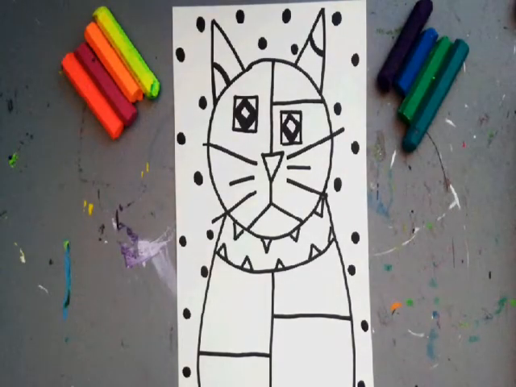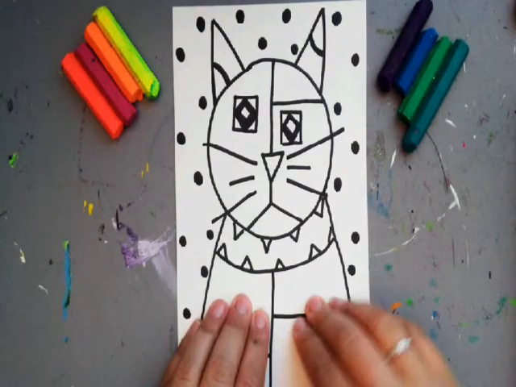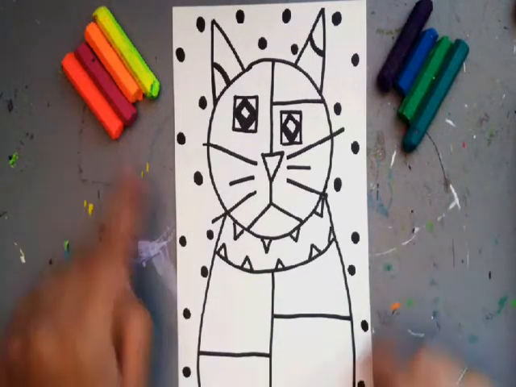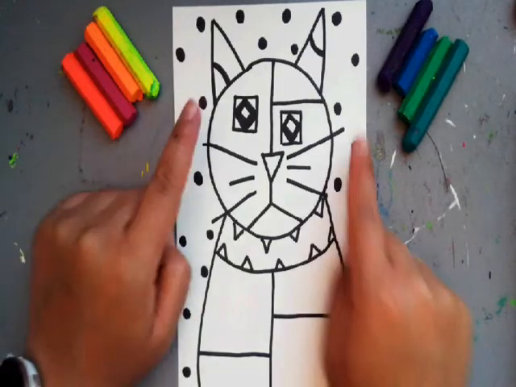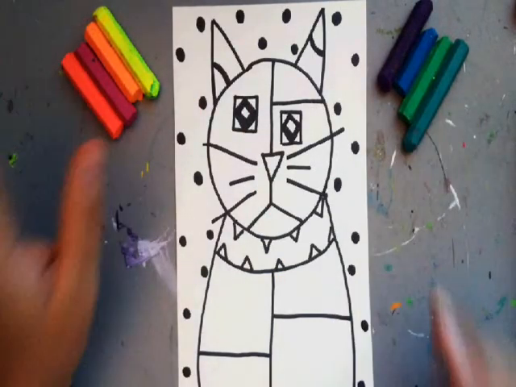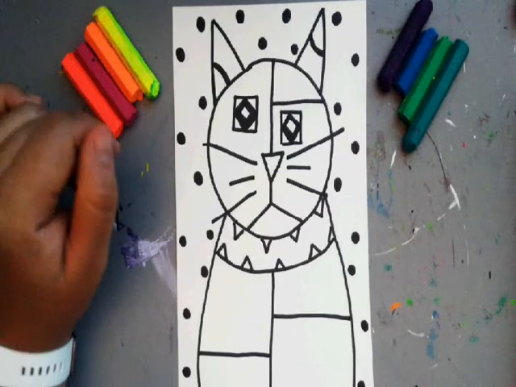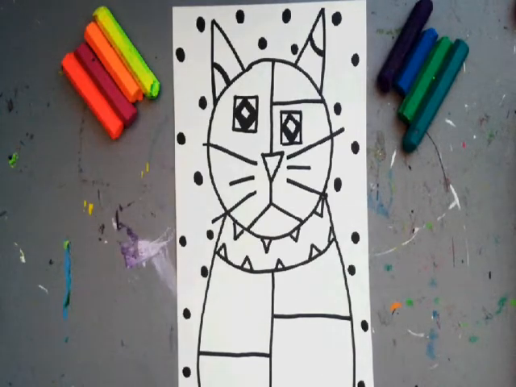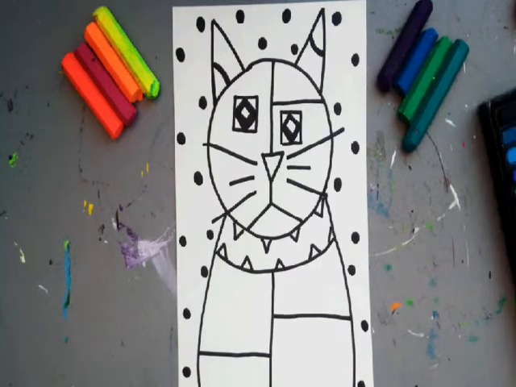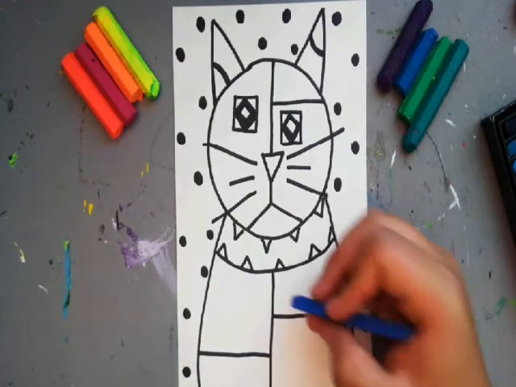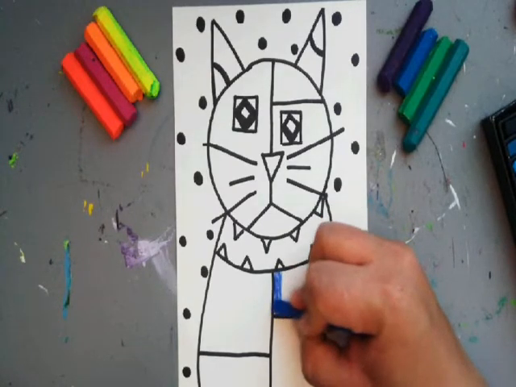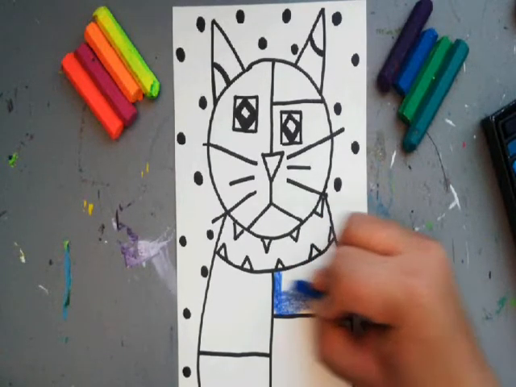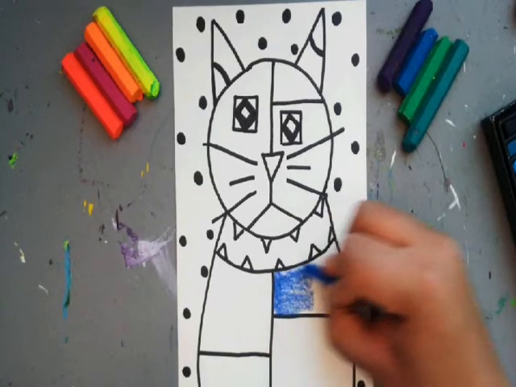So you can choose if you want the cat cool and the background warm, or the cat warm and the background cool. So you decide. I'm going to make the cat warm. No. I'm going to make the cat cool. It's a cool cat. So let's see. And I'm just going to go through and I'm going to make every area a different cool color.